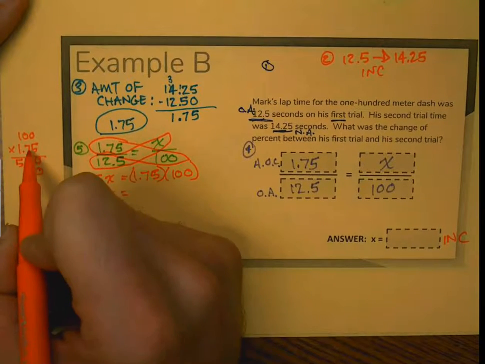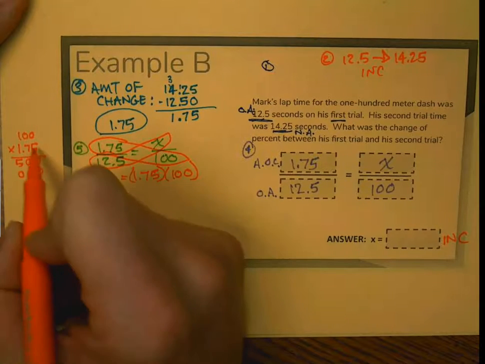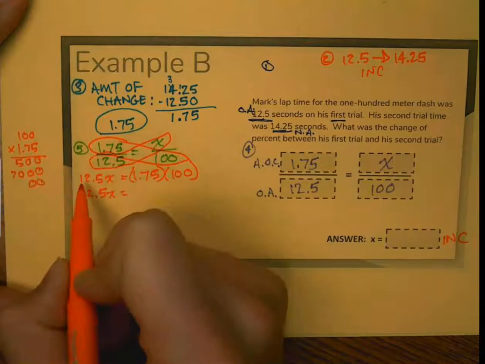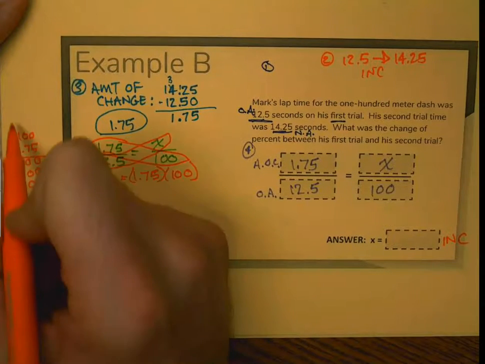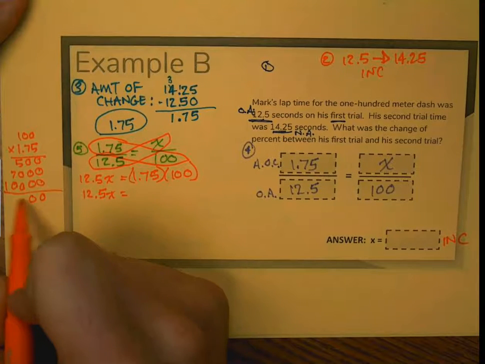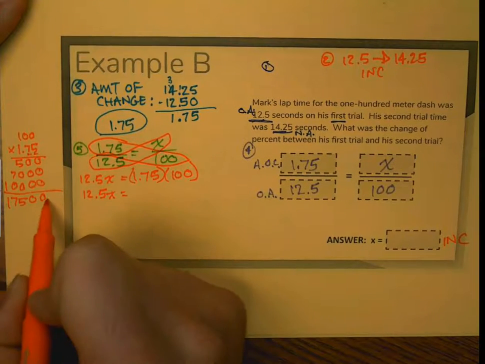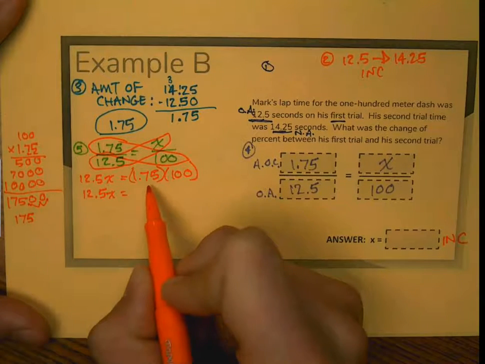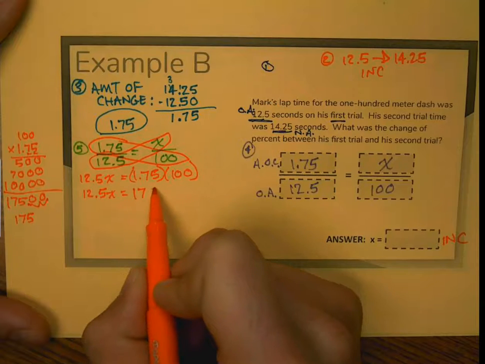Add a 0 here and go on to the 7. 7 times 0 is 0, 7 times 0 is 0, 7 times 1 is 7. Add 2 zeros and go on to the 1. 1 times 0 is 0, 1 times 0 is 0, and 1 times 1 is 1. Add this all up. You have 2 numbers behind the decimal in the answer, so that is 175. Just like I said, move the decimal 2 times to the right, so that's 175.